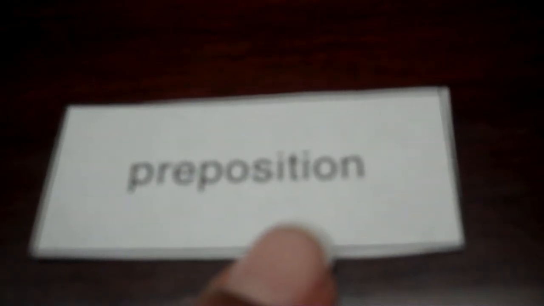Preposition is a word that comes before a position in speech. For example, if I say up the hill, the word up is the preposition because it comes before the rest of the phrase. Up the hill, in the house. It's the word that comes before the noun.